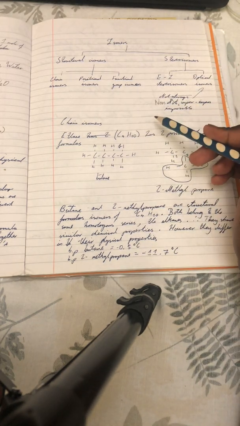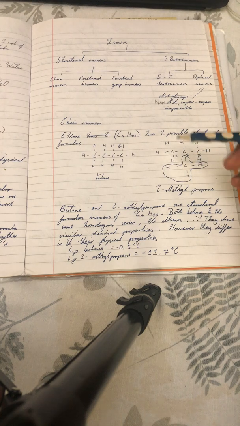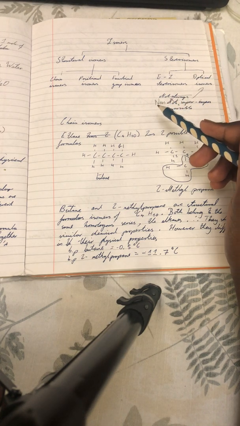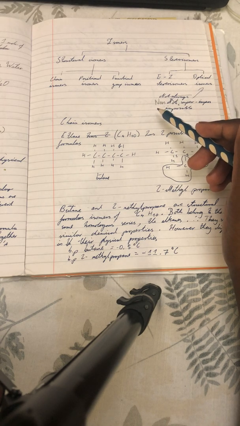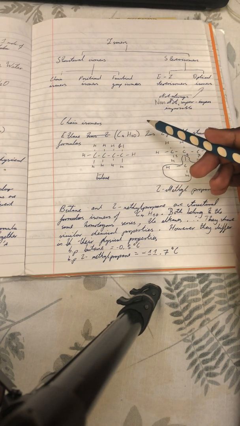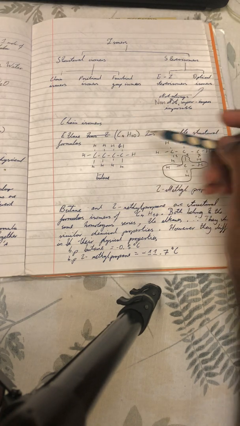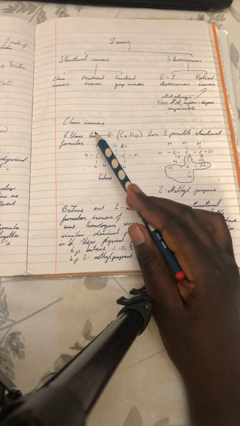One thing you need to understand about isomerism is that isomers have different physical properties. The chemical properties don't really differ, unless it's a functional group isomer, and sometimes stereoisomers as well. It doesn't really affect the chemical aspect of your compound, but these do have major effects on the physical aspect of your compound. For example, chain isomers.